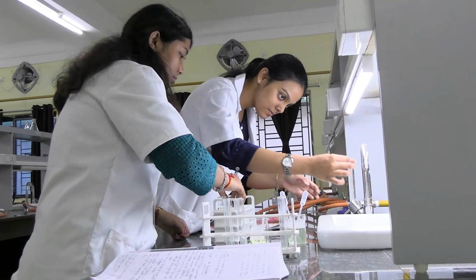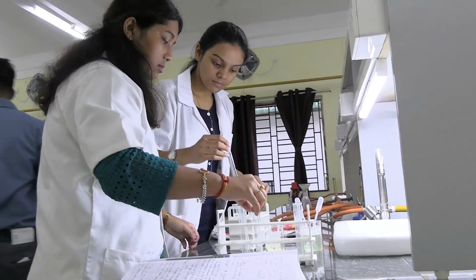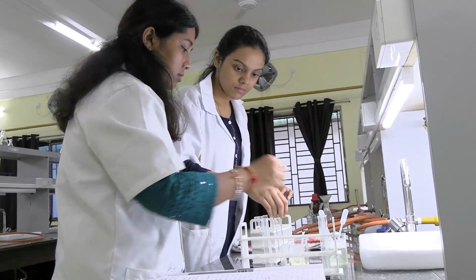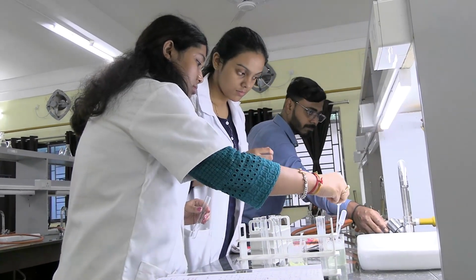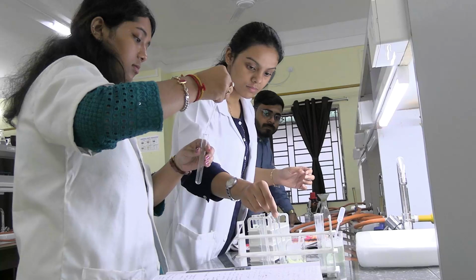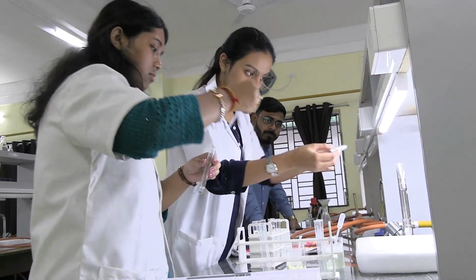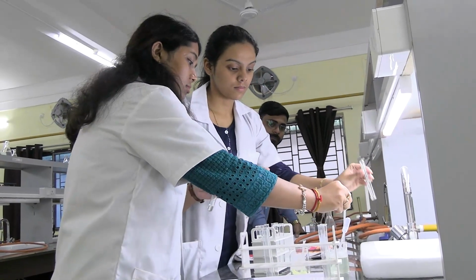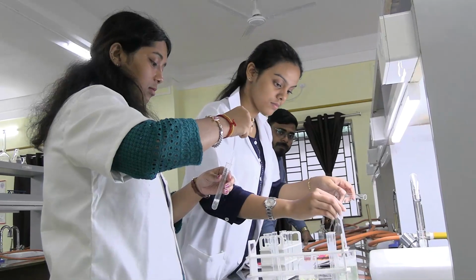Where is your urine sample? Over here. Did you add the sulfur already? Yes, sir. Yeah, it has fallen down. Whenever you are doing the test, remember one thing, do not shake. I told you there also, I am telling you once again, do not shake the test tube. If you are shaking the test tube, the test has no value. There is no point of doing the test.